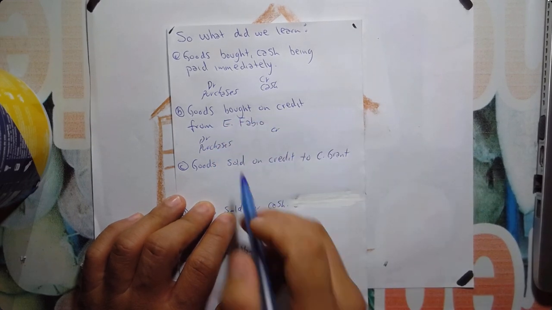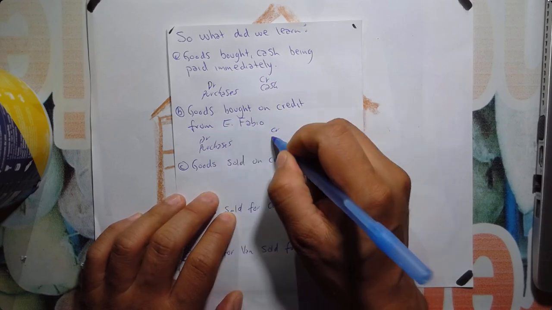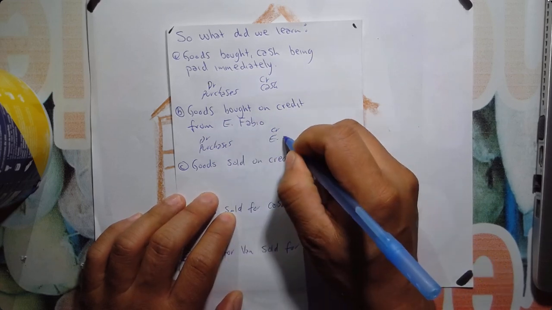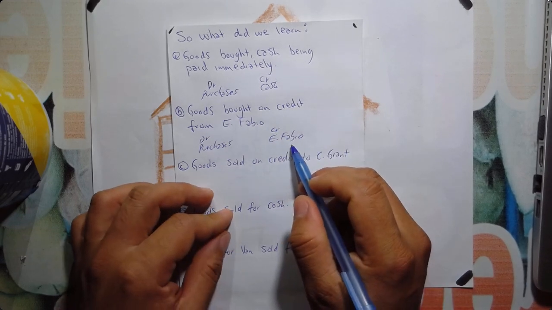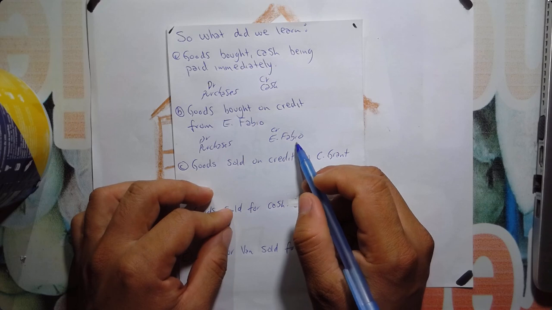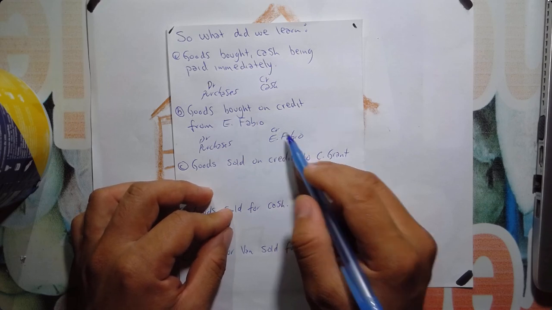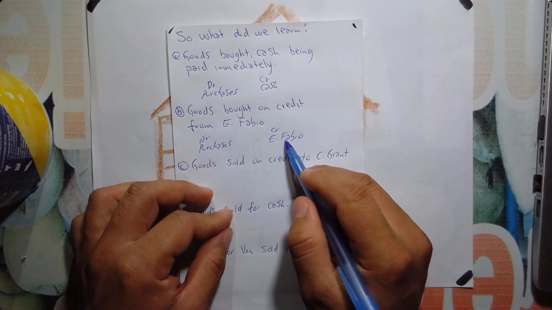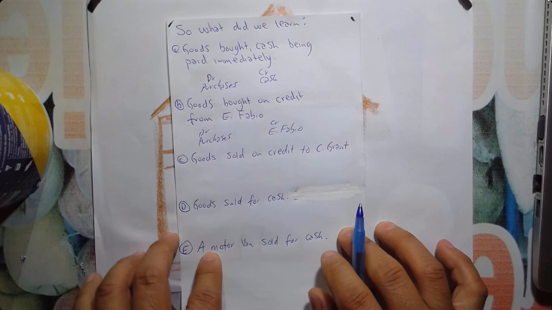What will I credit? Well, how did I get the inventory? I got it on credit. From whom? From E. Fabio. So I'm going to credit E. Fabio. In this case, E. Fabio is a liability, and liabilities increase on the credit side, and that's exactly what we want to do. We want to credit this because we owe E. Fabio.